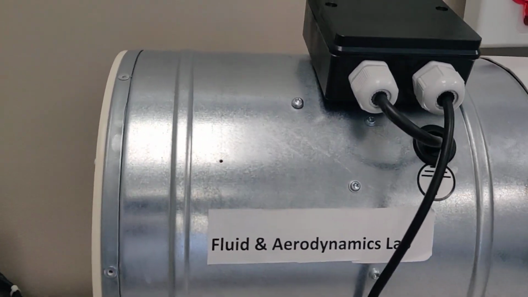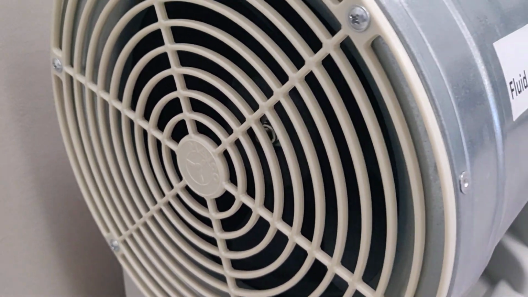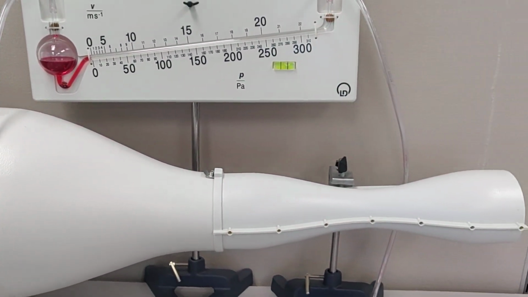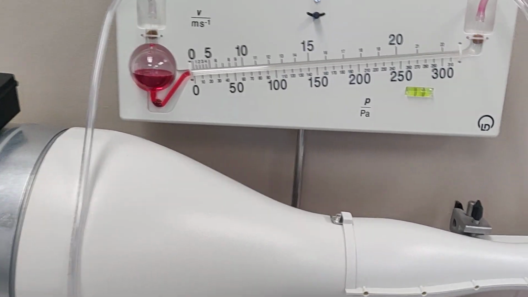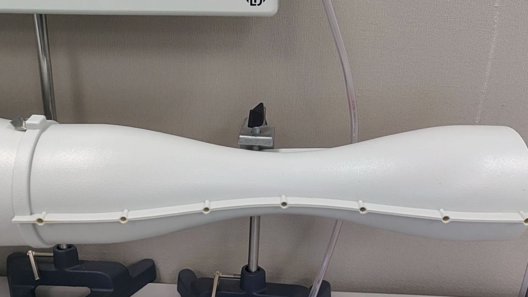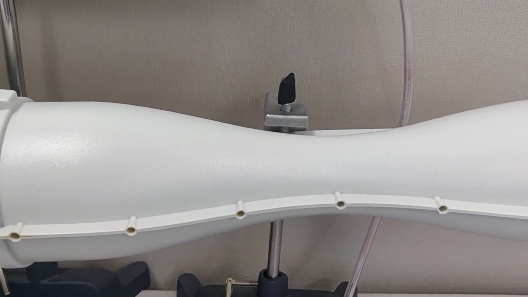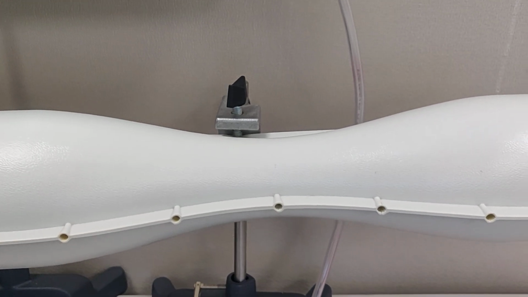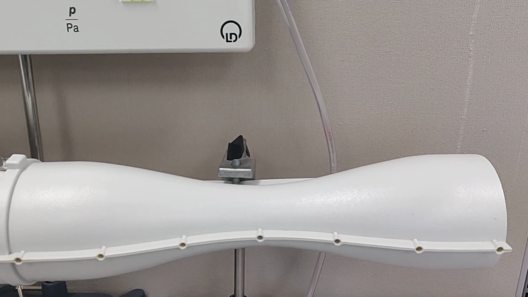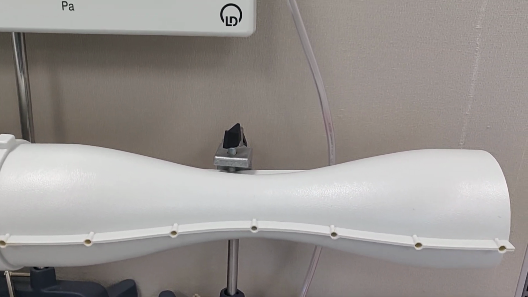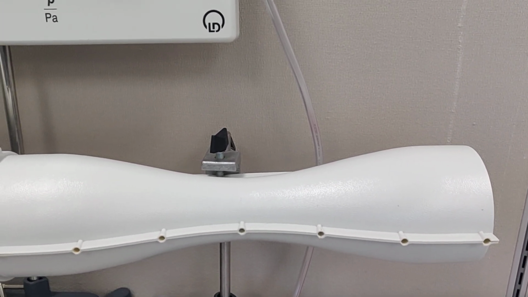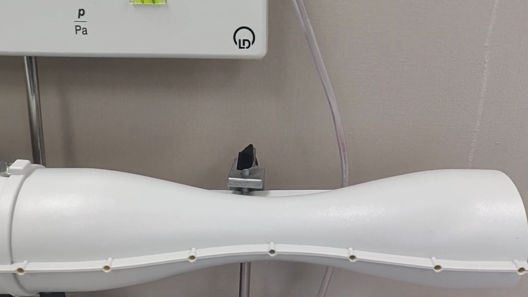Next you see here inside there is a fan which draws in room air and it will blow it through the tube which is connected on the other side. In the middle here you see a variable cross-sectional area tube. The area at the inlet is big, and as you proceed through the tube it is decreasing and then it increases again. So such a tube which has a variable cross-sectional area is known as a Venturi tube, and we are going to see how the flow properties are going to change in this Venturi tube arrangement.